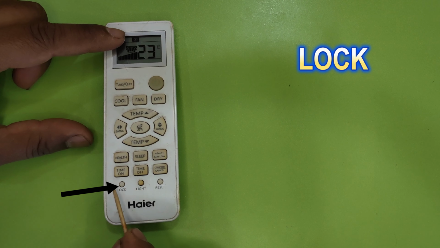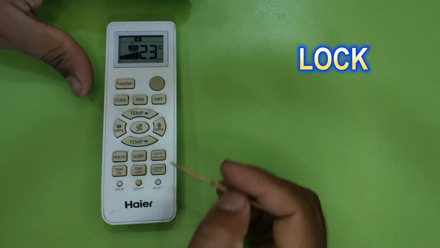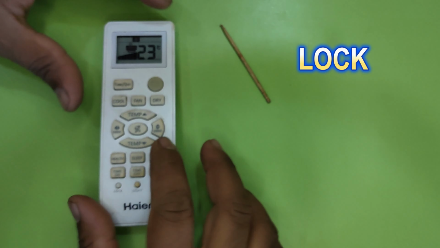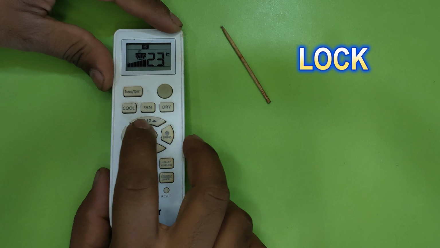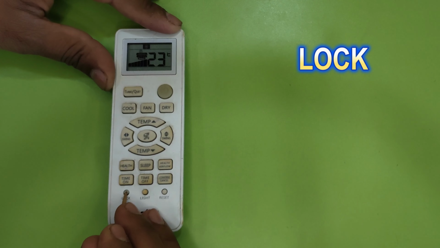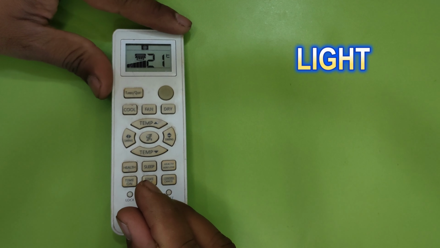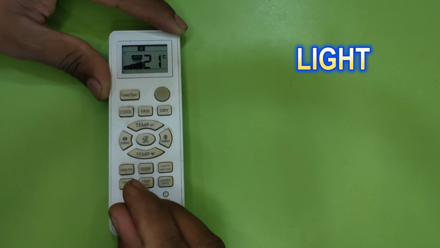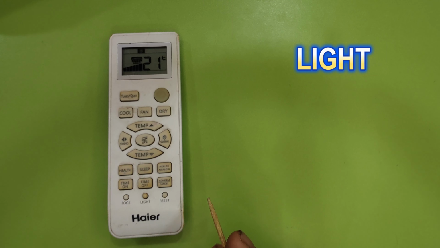Next button is Lock. After pressing the lock button, you can lock the remote very easily. After the remote is locked, you cannot use any button of the remote, and if you press the same button again, your remote will be unlocked. Next button is Light. This button is used to turn off the display of your indoor unit which shows the temperature. With this button you can turn the display on and off.